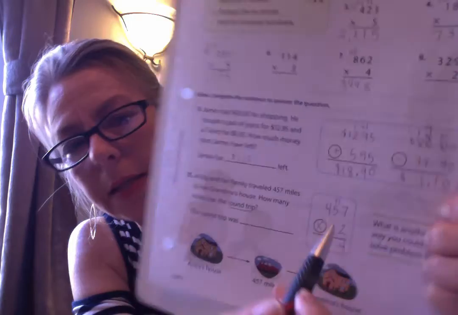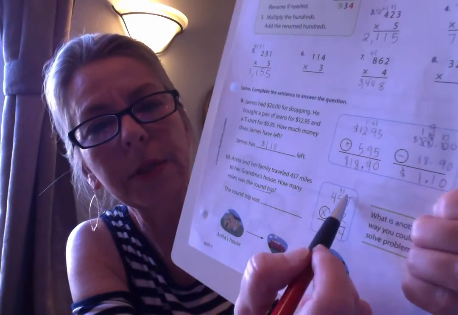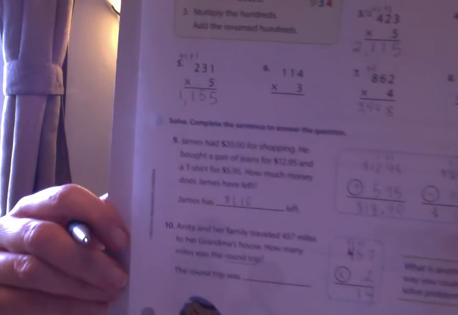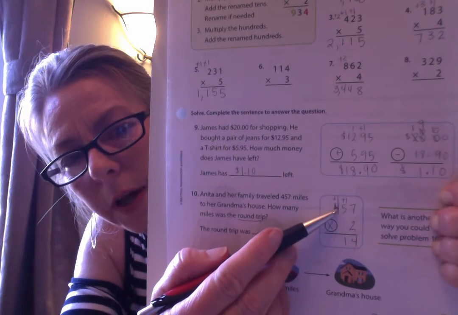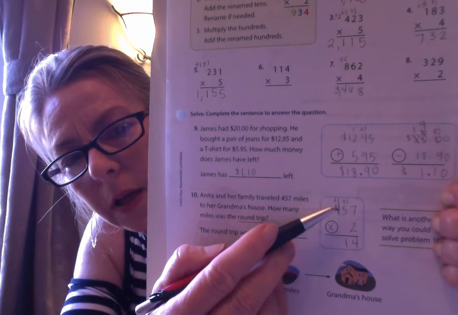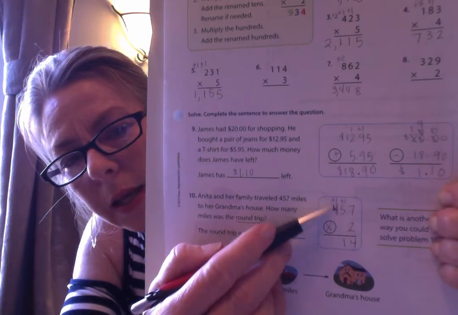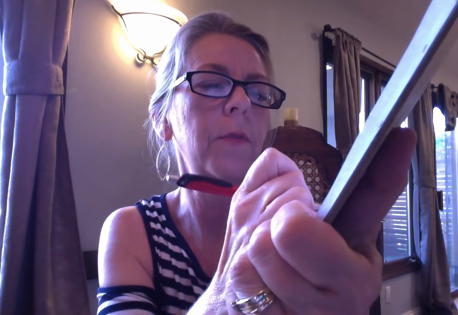Now we multiply our tens. 2 times 5 is 10, plus 1 more is 11. Oh, I'm sorry, 1 goes in the tens, and 1 goes in a plus 1 in the hundreds. Okay, now we multiply our hundreds. 2 times 400 is 800. Plus 1 more is 900. So we put our 9 down in the hundred spot. So the round trip was 914 miles.